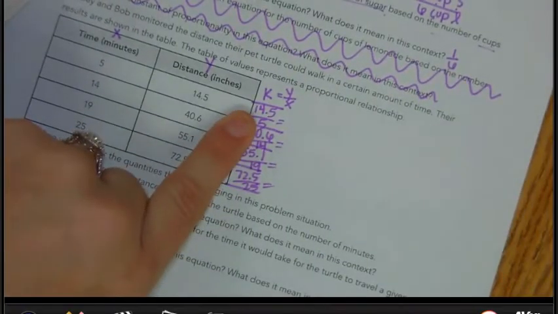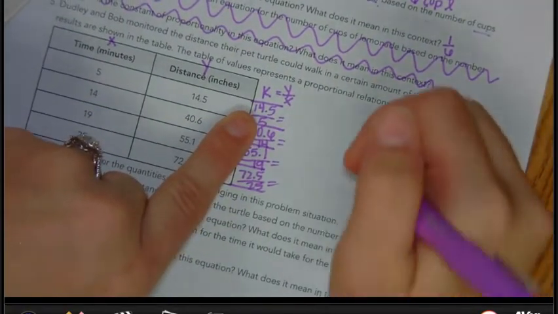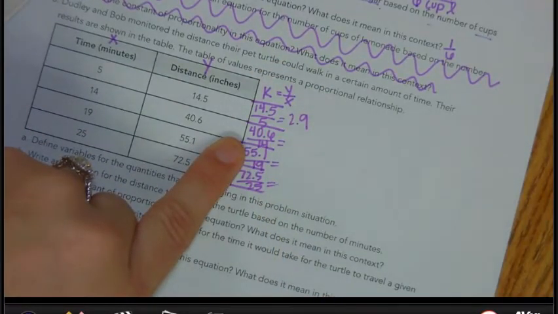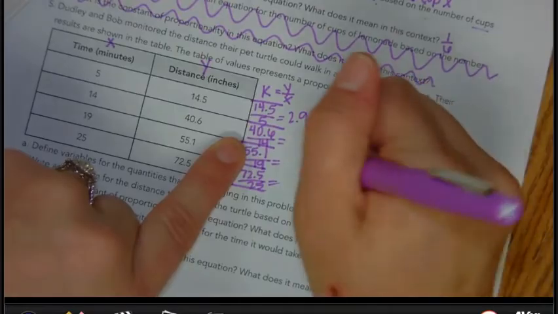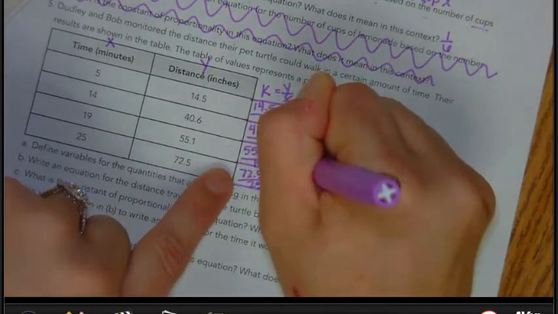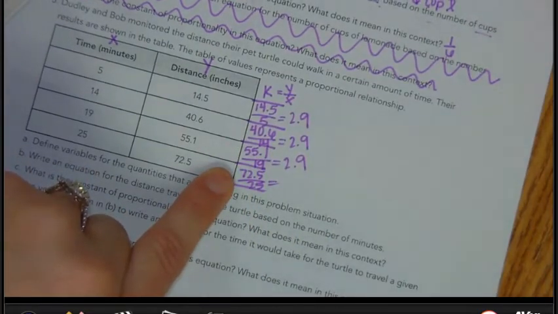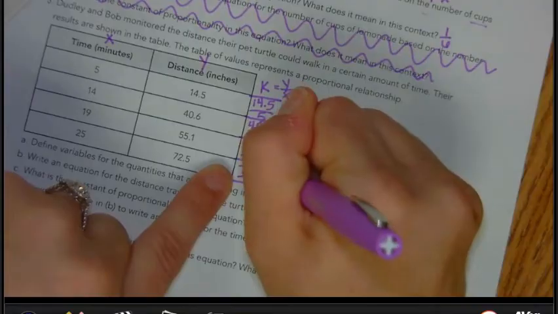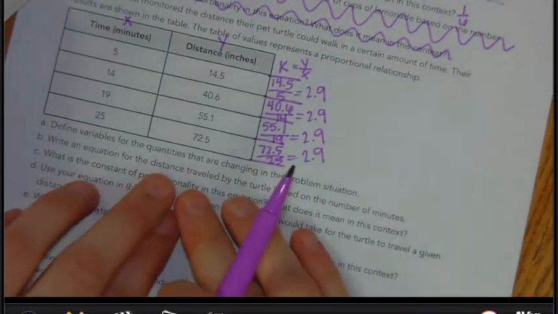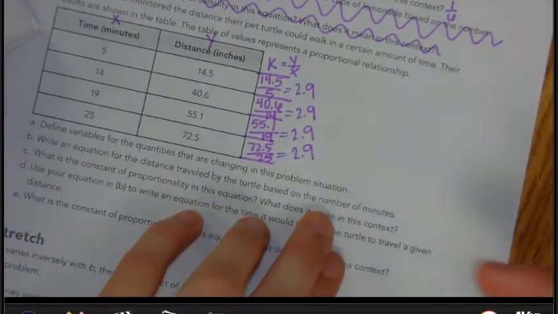All right, so I'm going to use my calculator here. 14.5 divided by 5 is 2.9. 40.6 divided by 14 is 2.9. 55.1 divided by 19 is 2.9. 72.5 divided by 25 is 2.9.